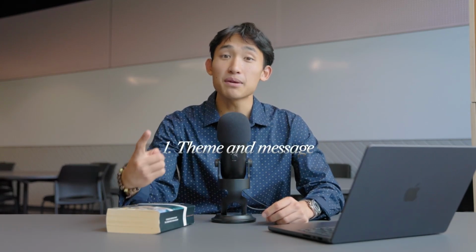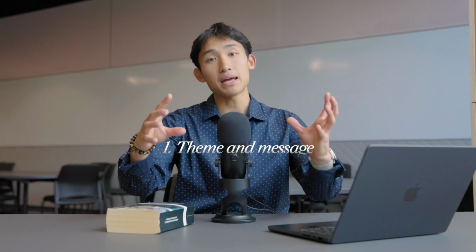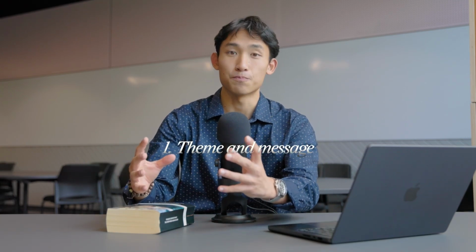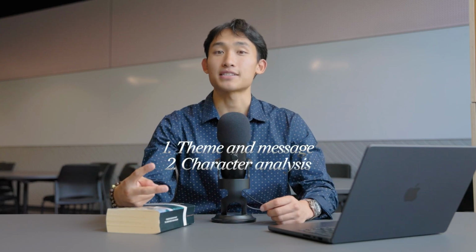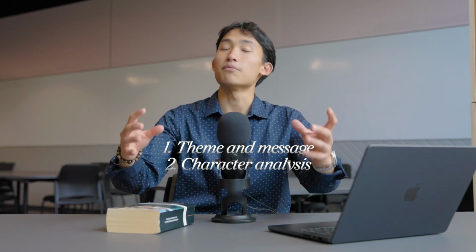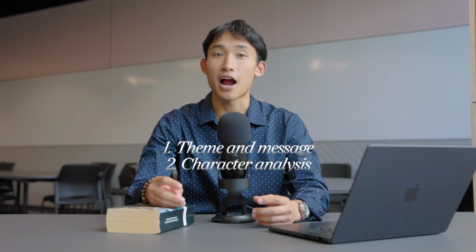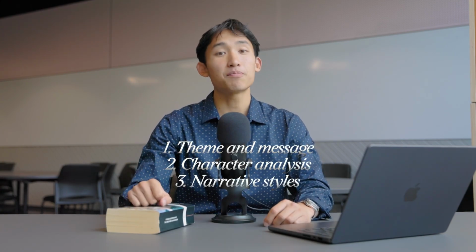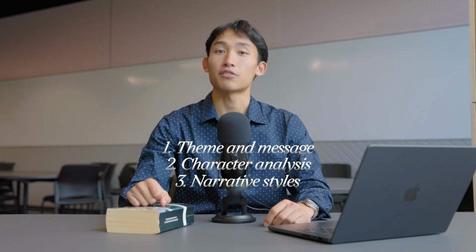Number 1, the theme and message. What are the main messages in text 1 and what are the main messages in text 2? Number 2, character analysis. You want to identify the key traits, narrative arcs, or even the motivations behind any of the characters in either of the texts. Number 3, the narrative perspective and the specific writing style.